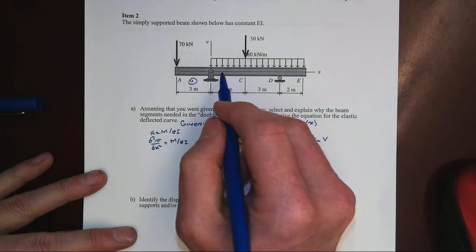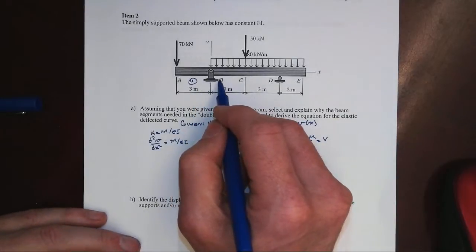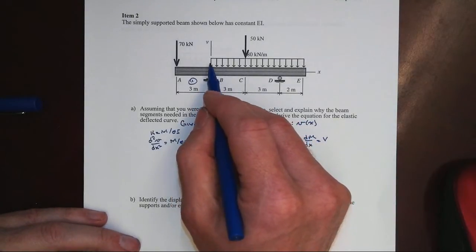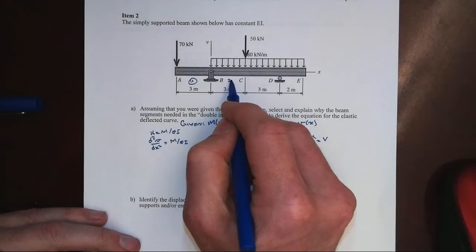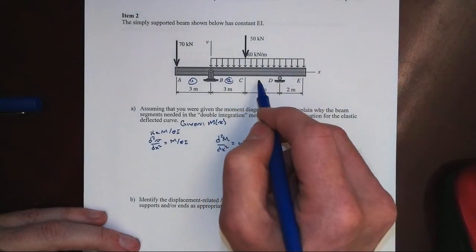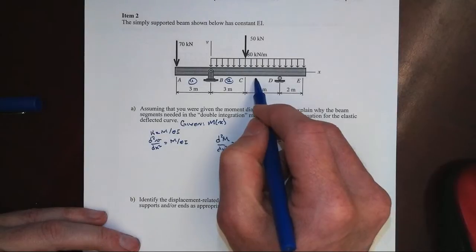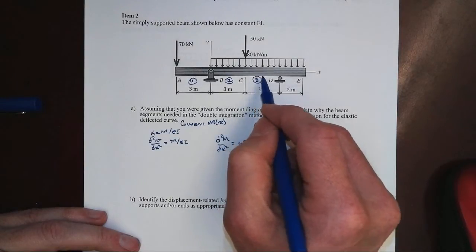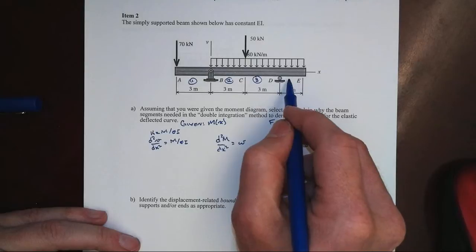So that's going to create the beginning and end of a beam segment, and that also coincides with the beginning of a distributed load. As we flow along to point C, the point load creates another discontinuity, and that begins and ends another segment, and so on and so forth.